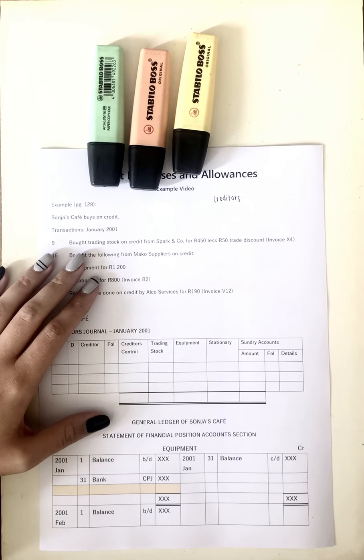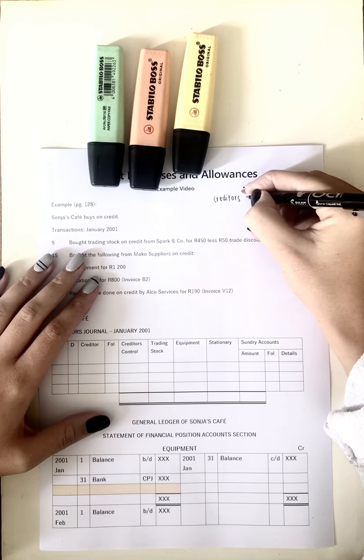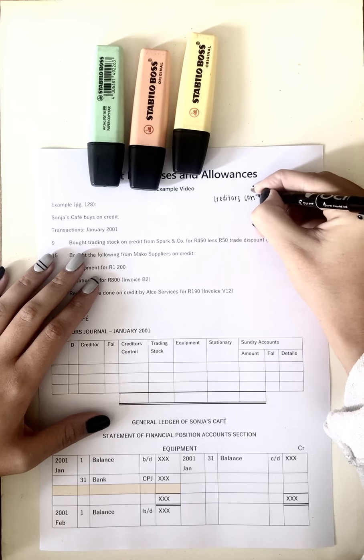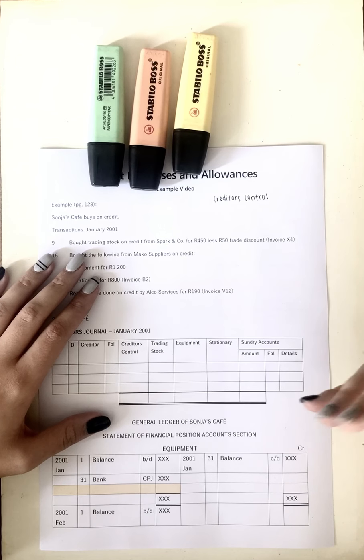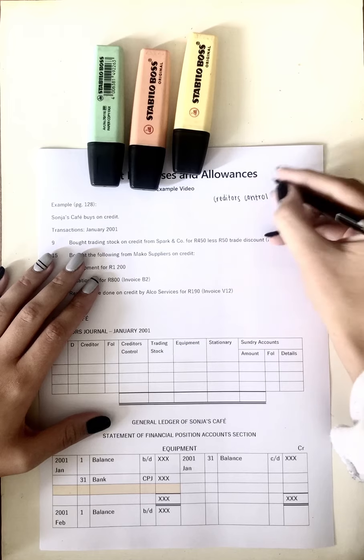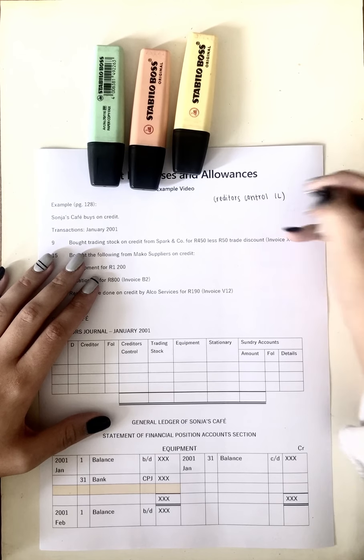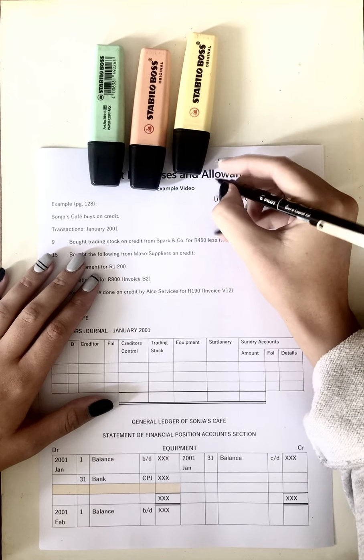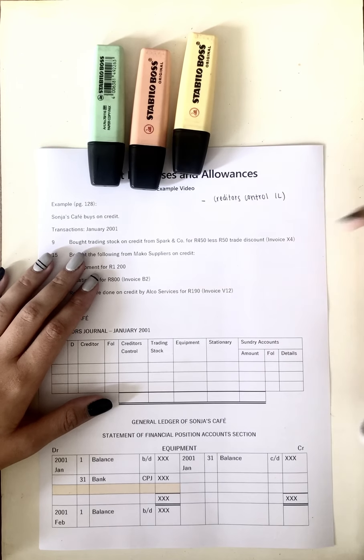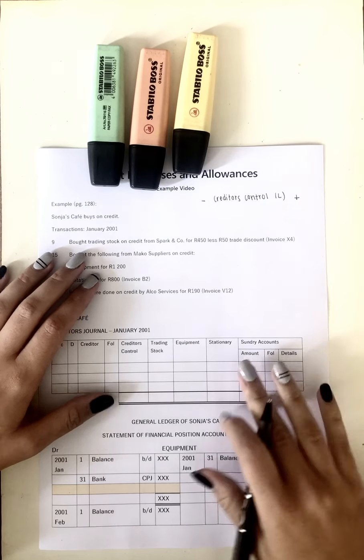When our creditors come in, we now have an account called creditors control, so basically keeping track of all the amount that we owe to our creditors. So it's taking control of our creditors. Creditors control is a liability, which means that it decreases on the debit side and increases on the credit side.